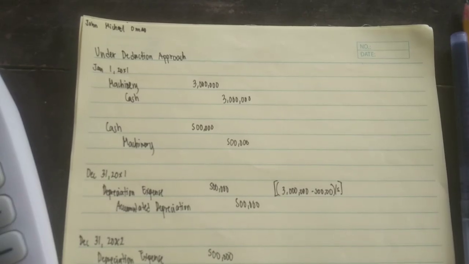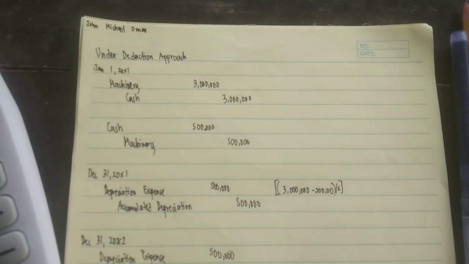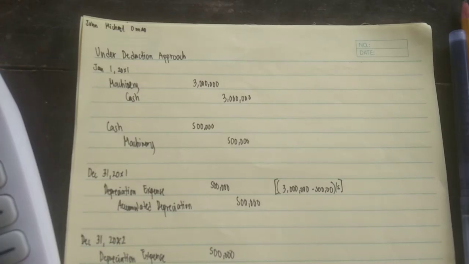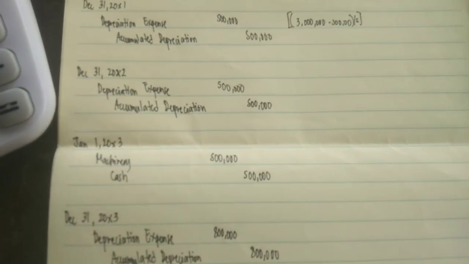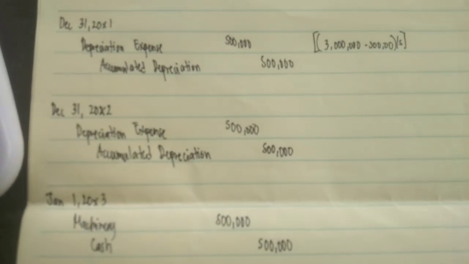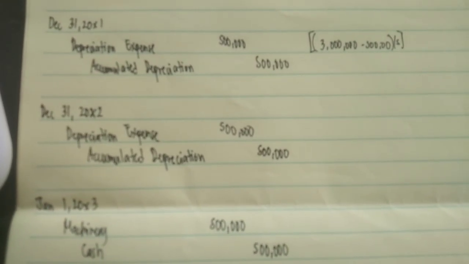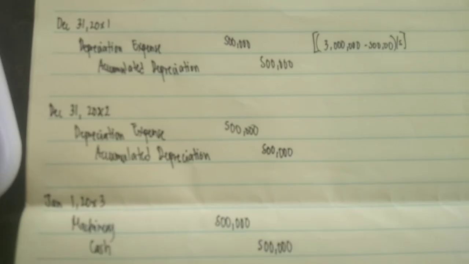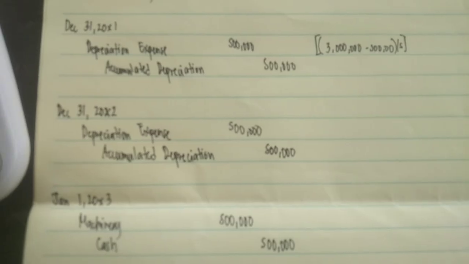Next is year 2, which is 20X2. Depreciation for 20X2 is just the same as for 20X1. So depreciation expense debit of 500,000 and accumulated depreciation of 500,000 for this year also.